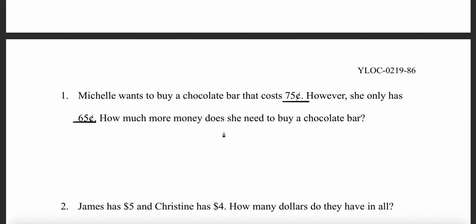So we're going to do 75 minus 65 cents. And as you can see, 5 minus 5 is 0, and 7 minus 6 is 1. So she needs 10 more cents to be able to buy the chocolate bar.